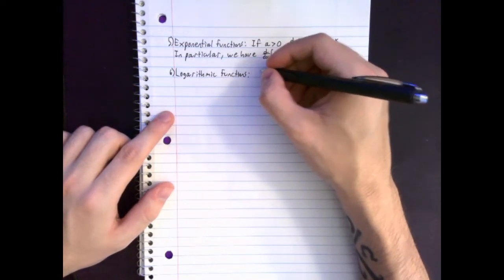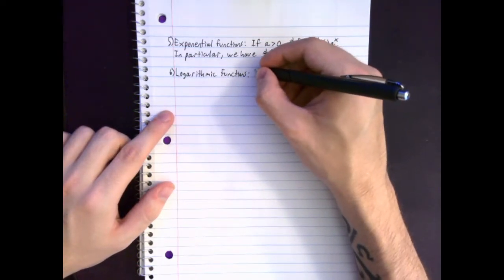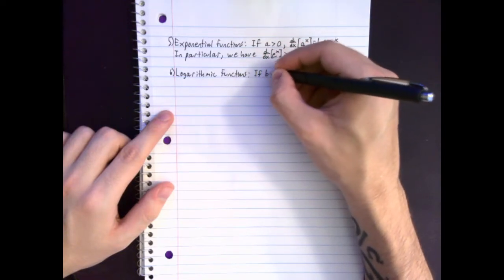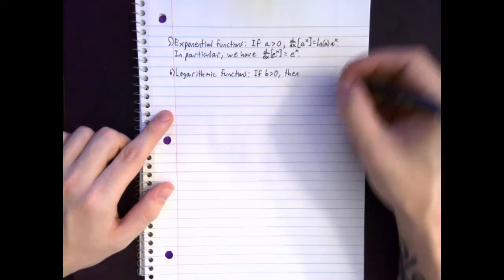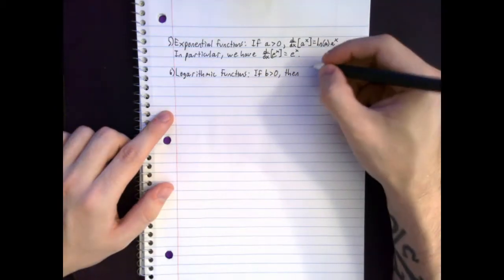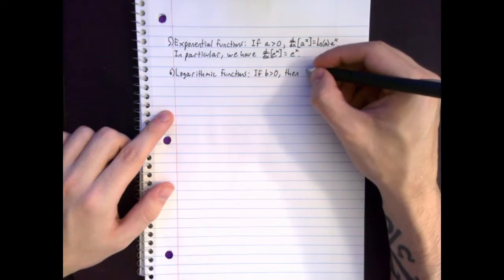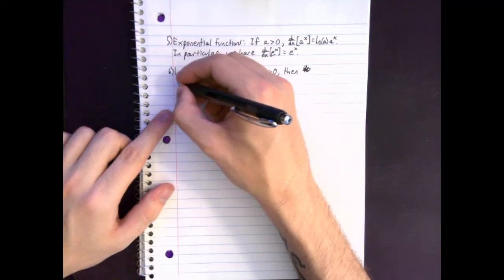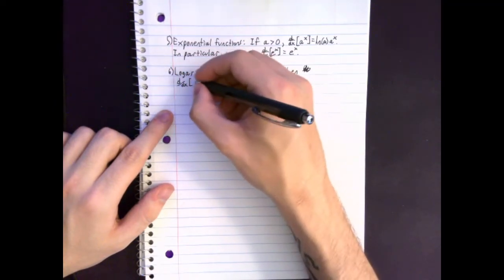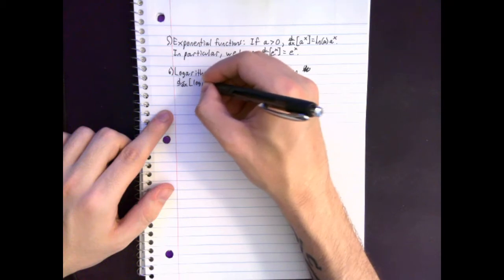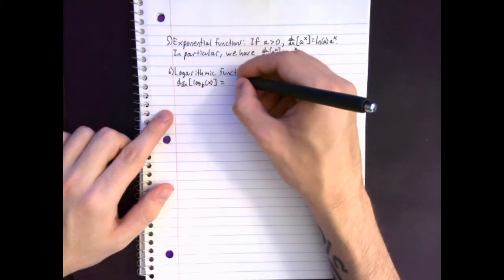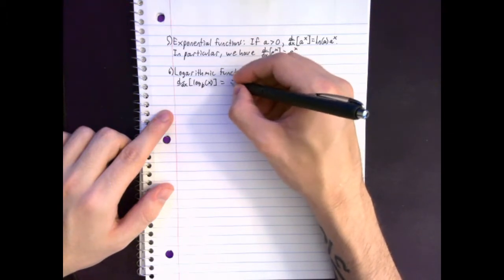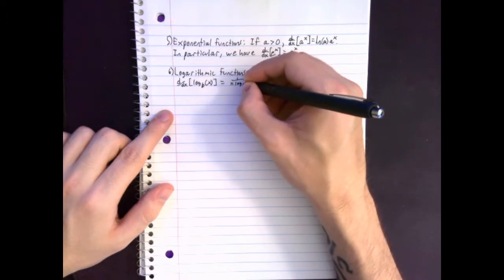Again, if b is greater than 0, then the derivative of log base b of x is equal to 1 over x log b.